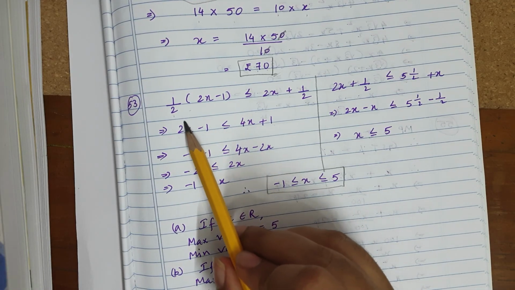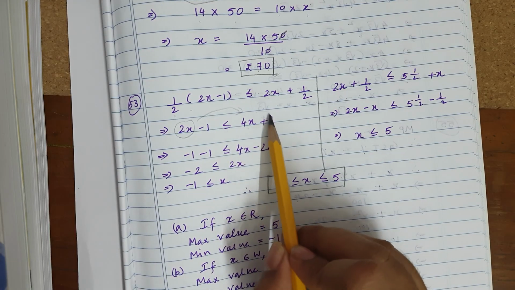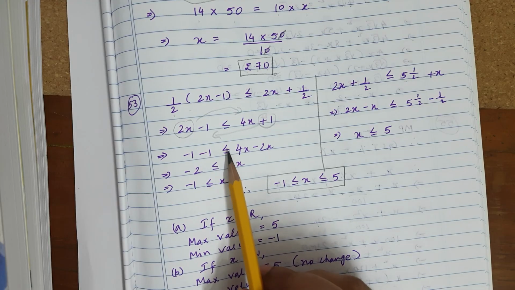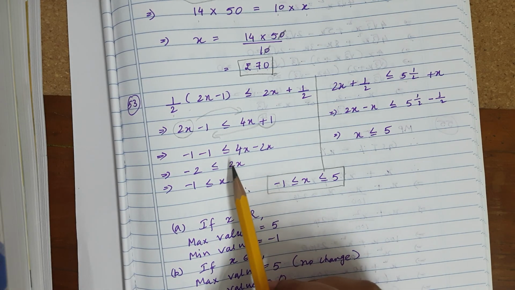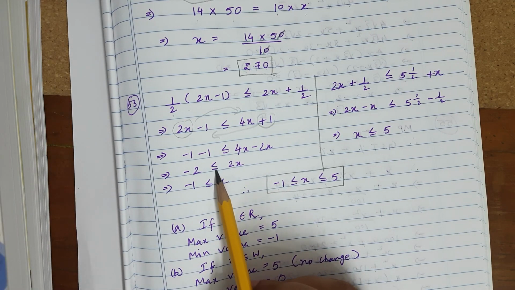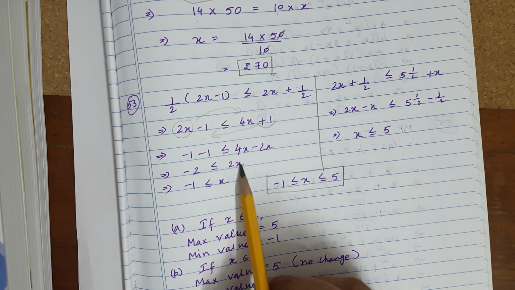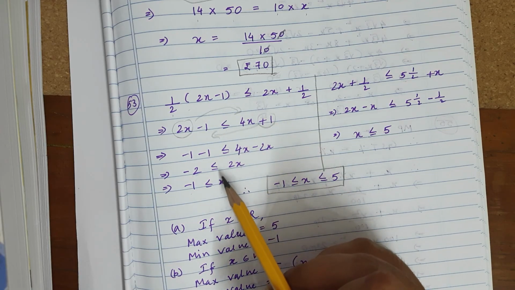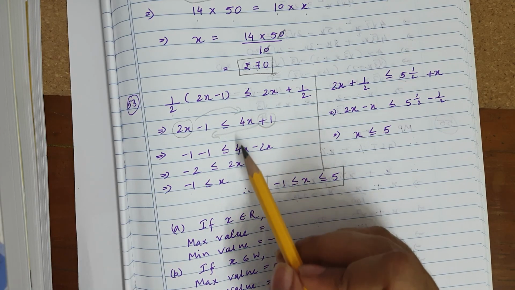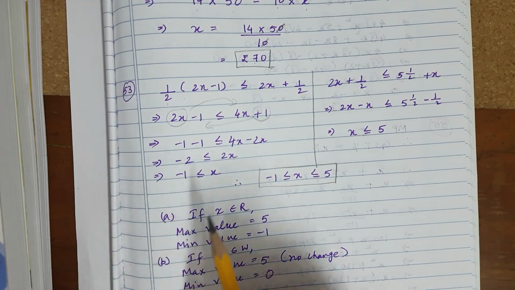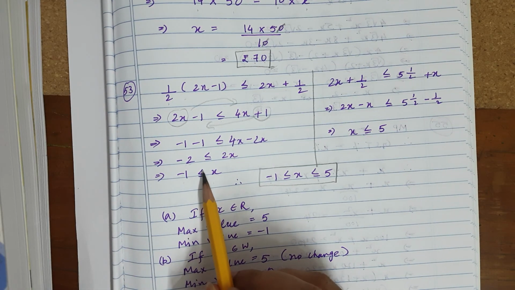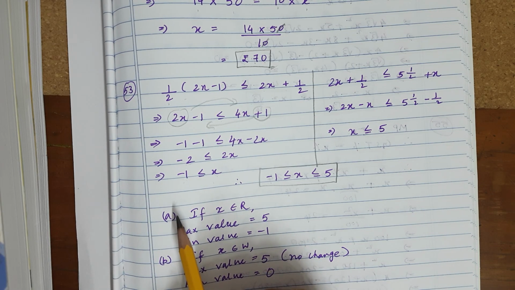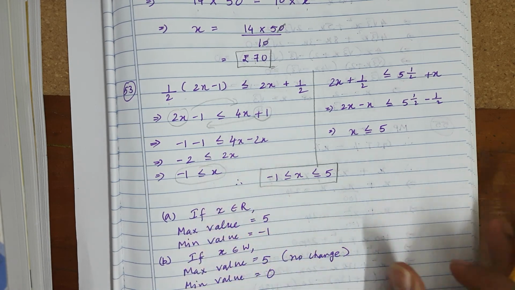Then I will move the 2x to the right side and the 1 to the left side. So I get minus 1 less than or equal to 4x minus 2x, minus 2 less than or equal to 2x. Then divide both sides by 2: minus 1 less than or equal to x. In all the operations that we have done here, the sign of inequality remains the same. So I get one value as minus 1 less than or equal to x, or I can read it as x is greater than or equal to minus 1. This is one part of the solution.